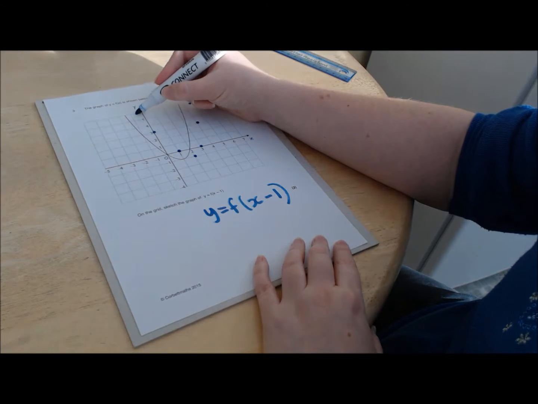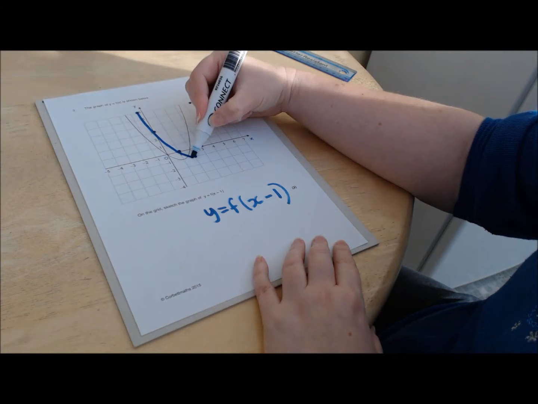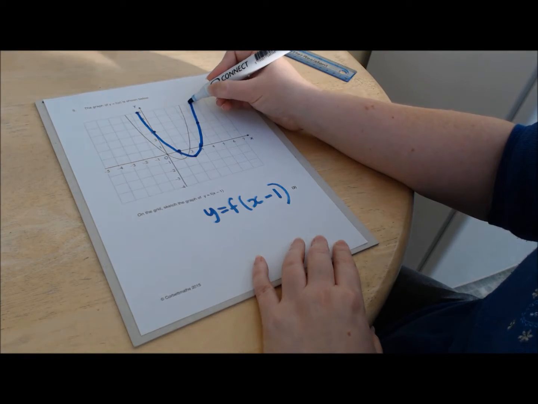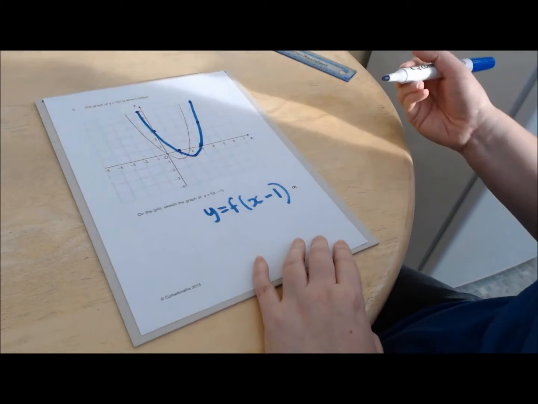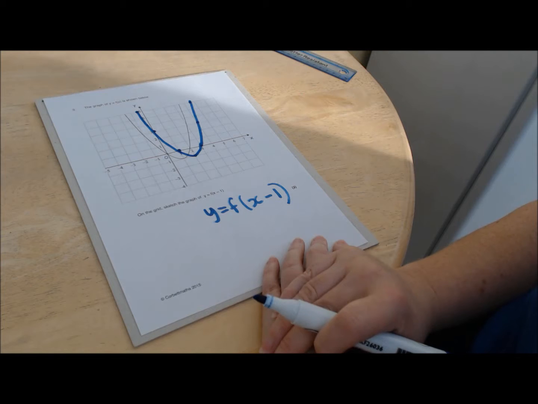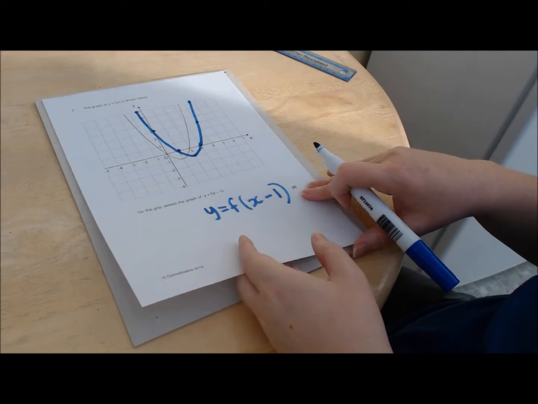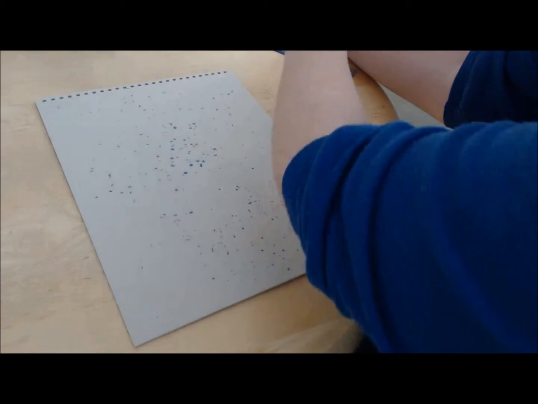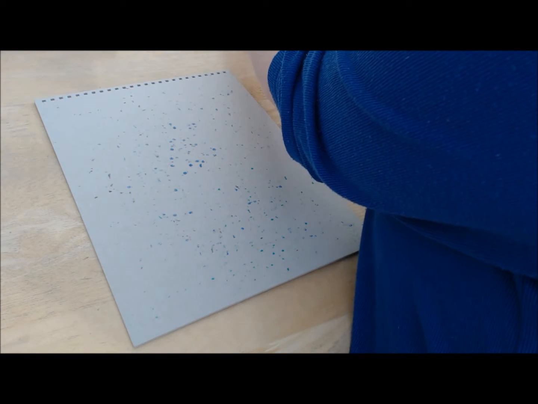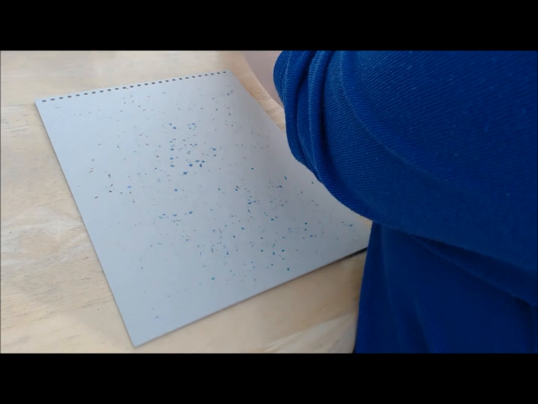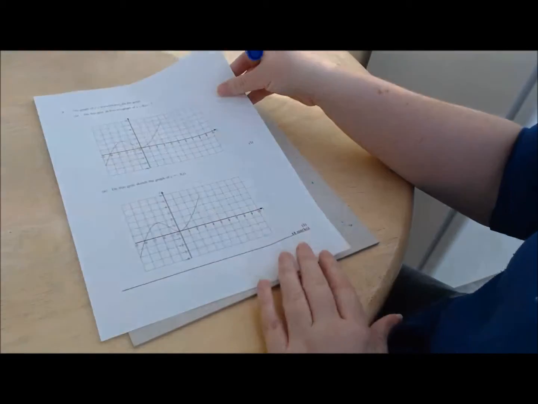Okay, so now you can just sketch that curve in. So you can see it's simply picked up that curve and shifted it over by 1 in this direction. We'll try and look at a couple more examples here. I'm hoping you can see the lines that are already drawn on these. It's not too faint.